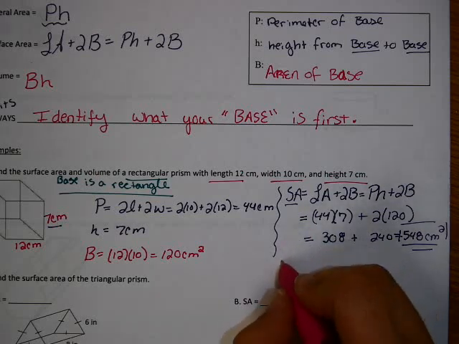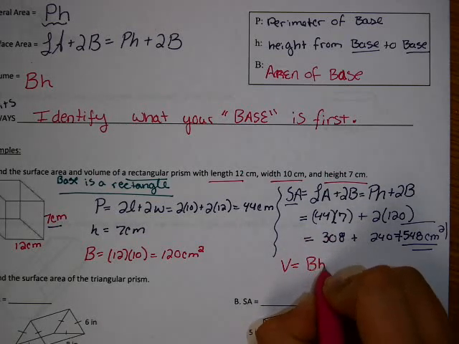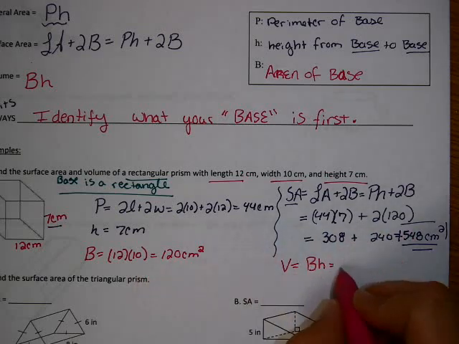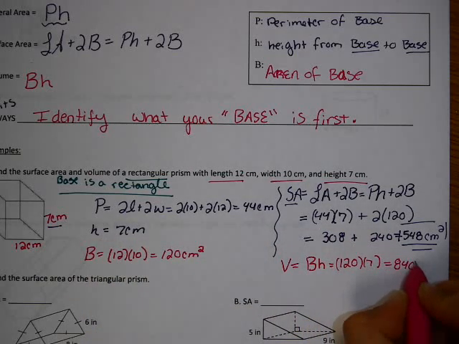All right, let's look at the volume. Okay, the volume is the area of the base times the height. So you already know the area of the base is 120, and then our height given is 7. So we get 840 centimeters cubed.